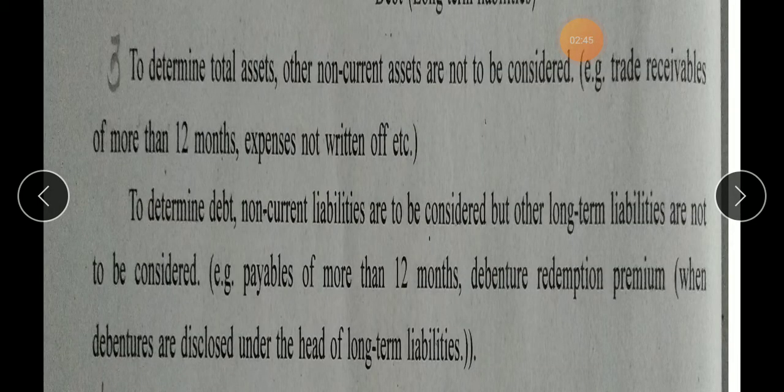So the related points: to determine total assets, other non-current assets are not to be considered. For example, trade receivables of more than 12 months, expenses not written off.